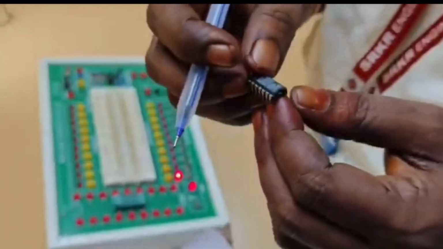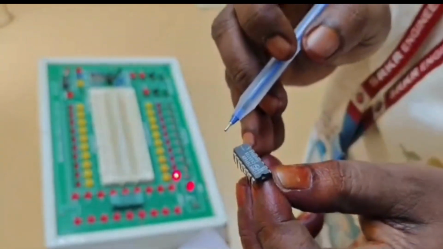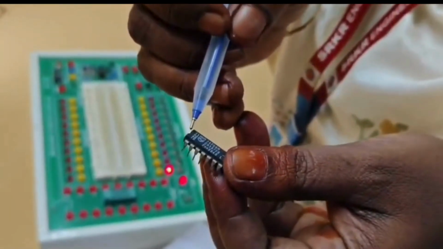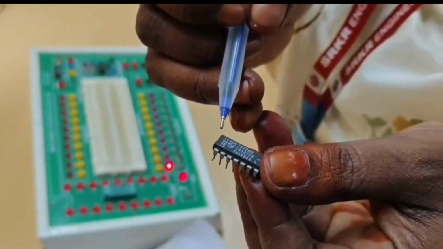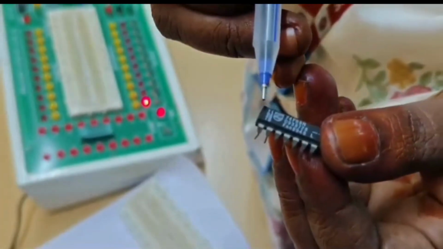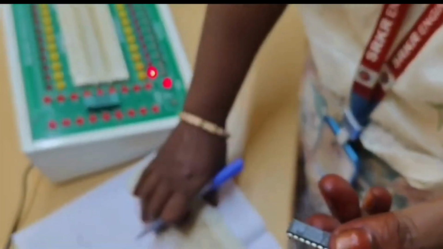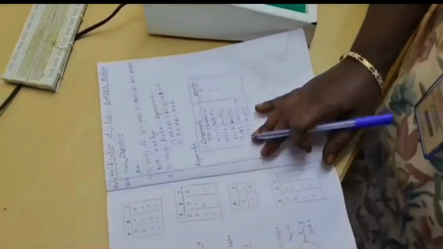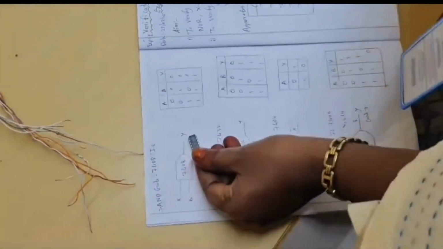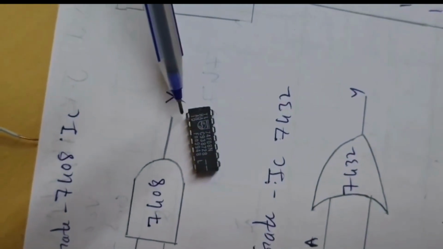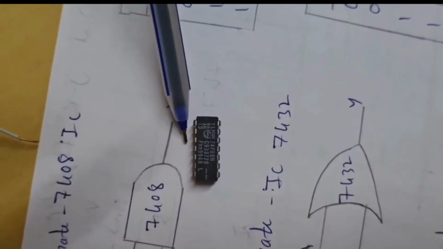We have to verify these pin numbers always in the anti-clockwise direction. Suppose the notch is here, clearly visible. Then you have to read the pin numbers in the anti-clockwise direction. If you keep the notch to the right side, then the pin numbers go from here 1, 2, 3, 4 like that.